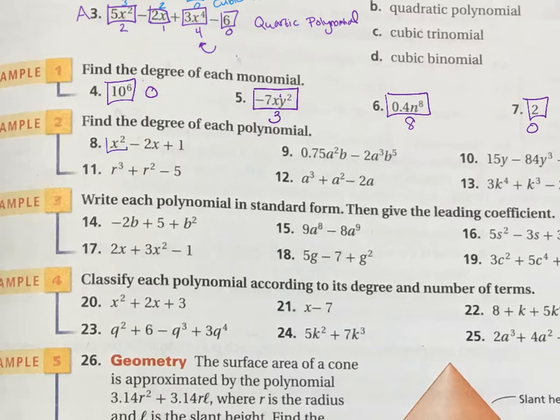Now for a polynomial, we're doing what we did before, where we're checking each train car, and we're going to keep the highest. So this is 2, 1, 0, so the highest degree is 2. We have two train cars here, binomial. But I have a squared b to the first, so that's degree 3, and a cubed b to the fifth would be degree 8. So I'm going to keep the highest one, so 8 is the highest degree.